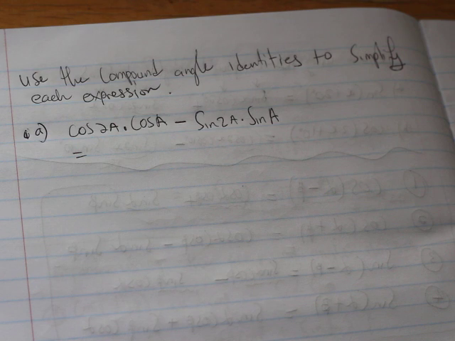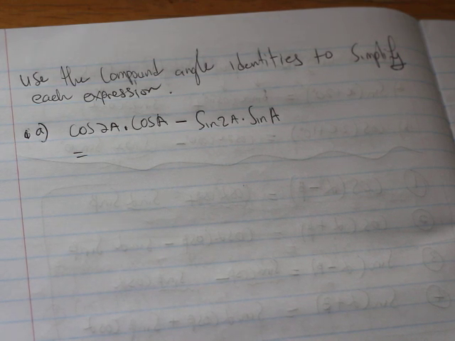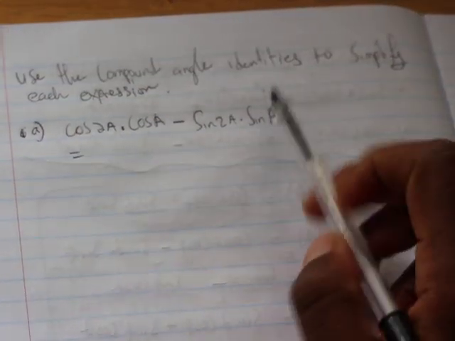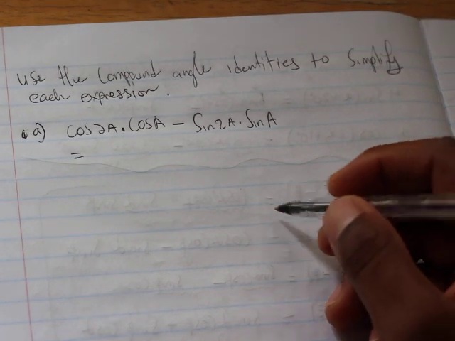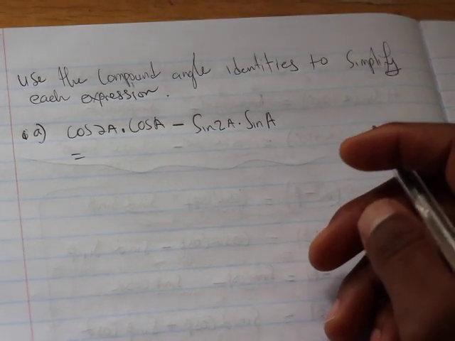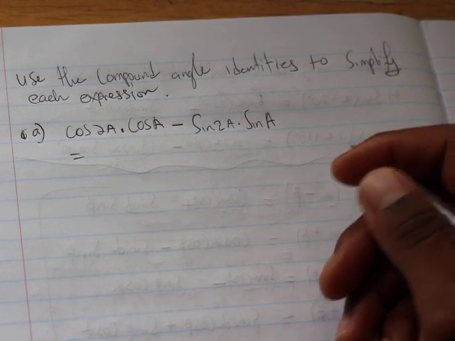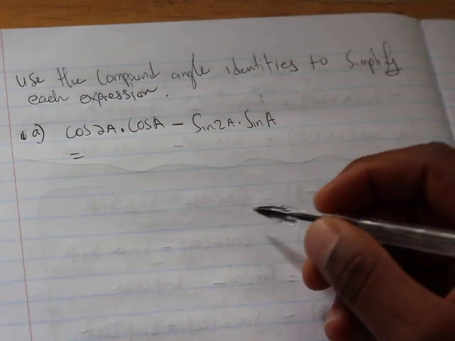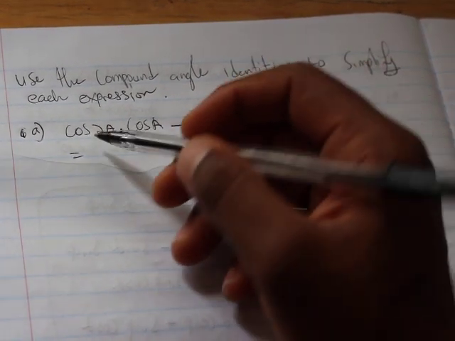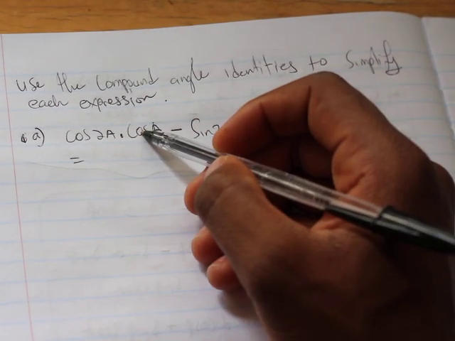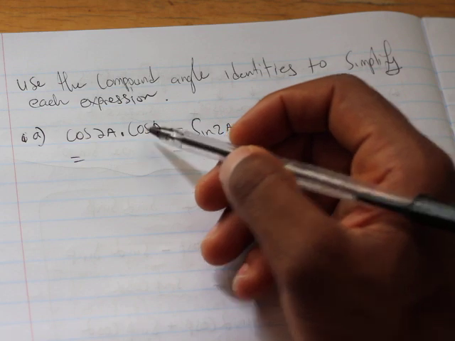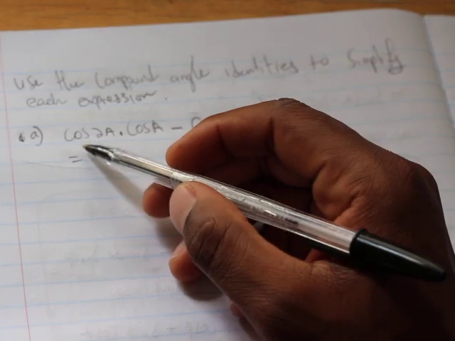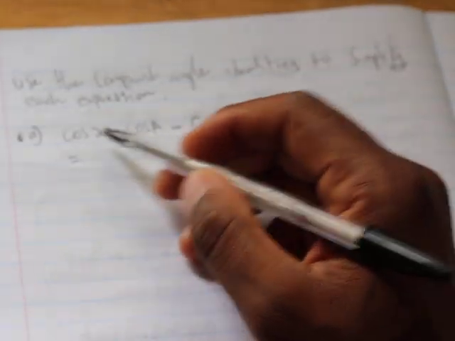Now, if we're going to use the compound angle identities to simplify this, we need to rewrite this as a compound angle. In other words, it has to be either sine of one angle plus another angle, or cosine of one angle plus another angle. You can see that we've got the same trig ratios here.